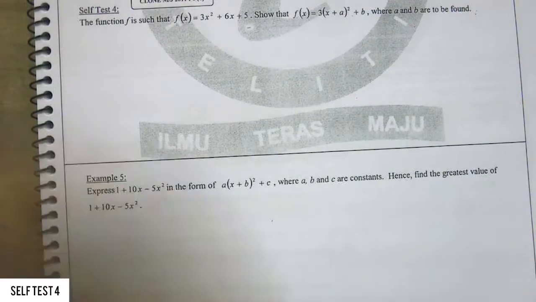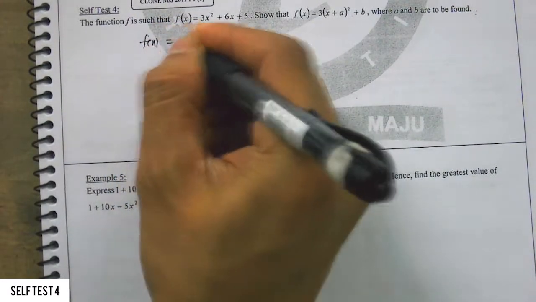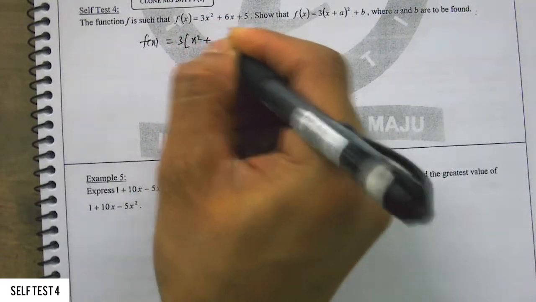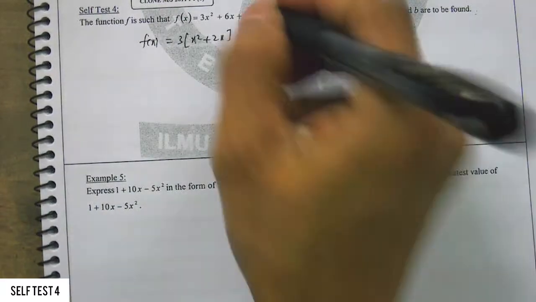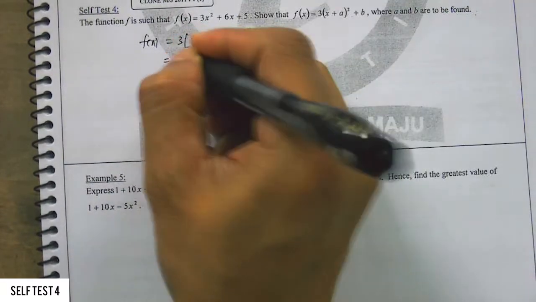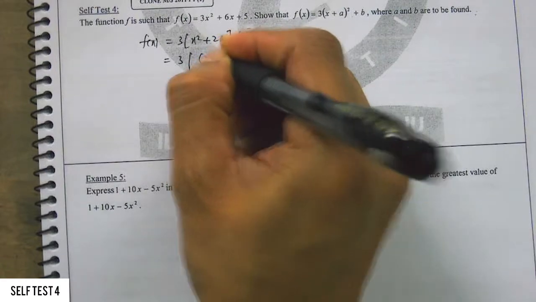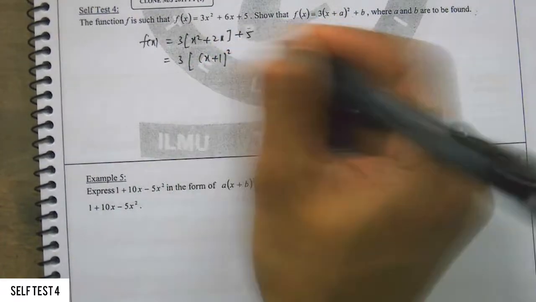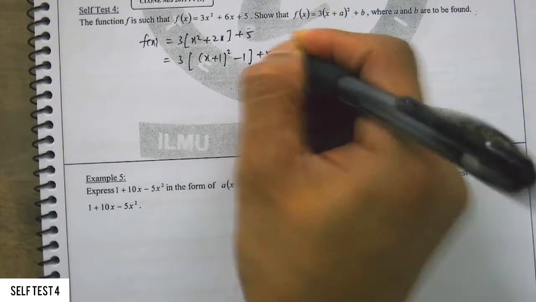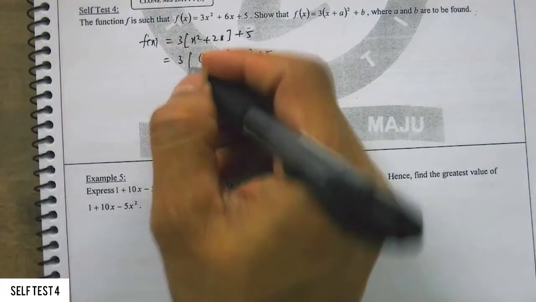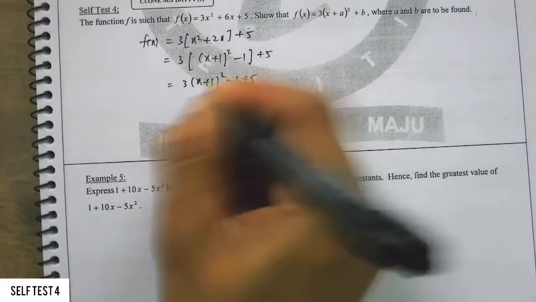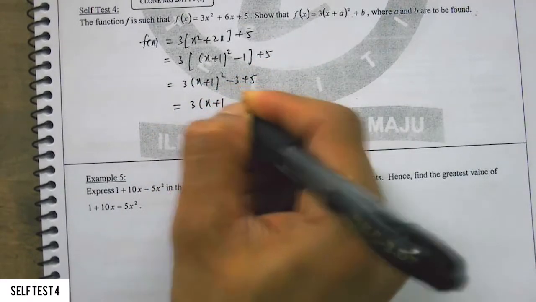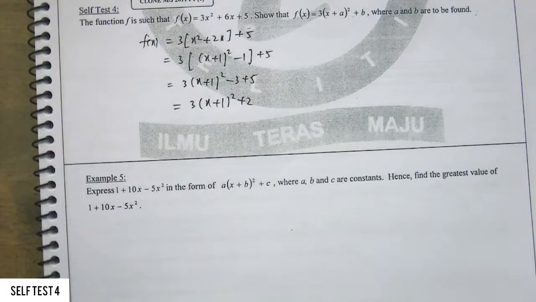Ready? So first we take out 3. You're left with x squared plus 2x. Yeah. Okay. And then plus 5. So can we complete the square? Half of 2 is what? 1. You square it. Then you minus 1. Then you plus 5. Okay. Next, what do I do with the 3? You multiply inside. And your answer is this, right. Okay. Now everybody, what's your a, b, c?